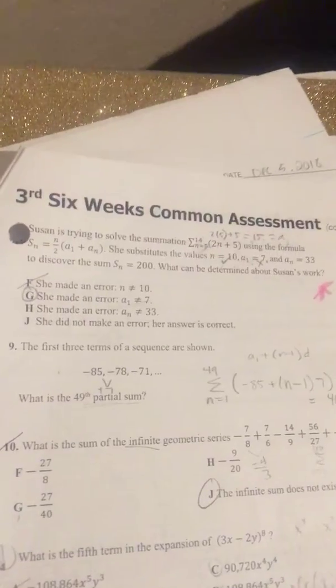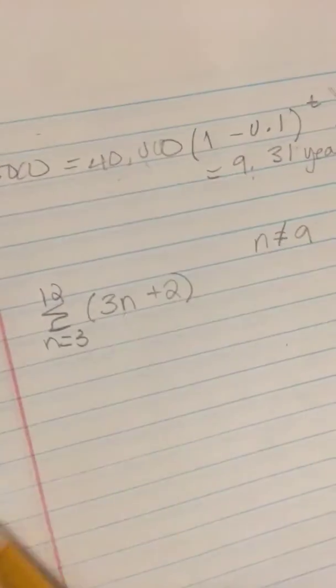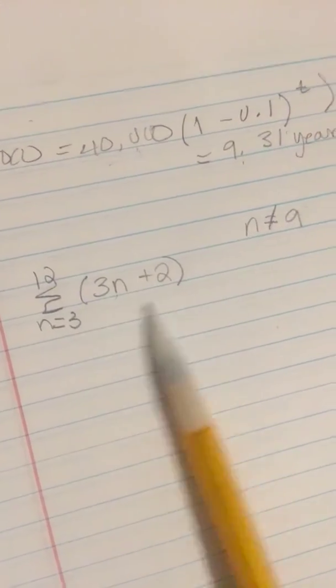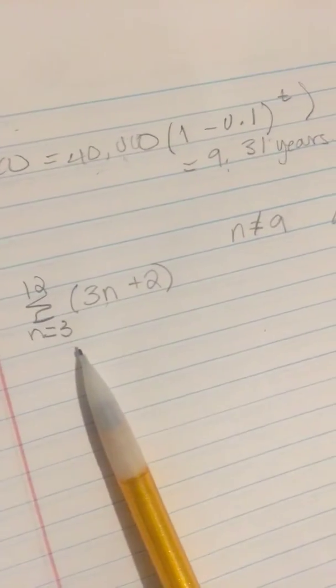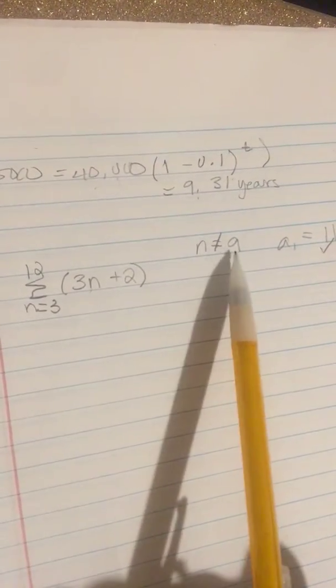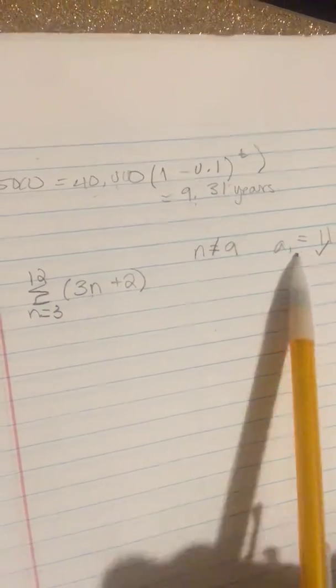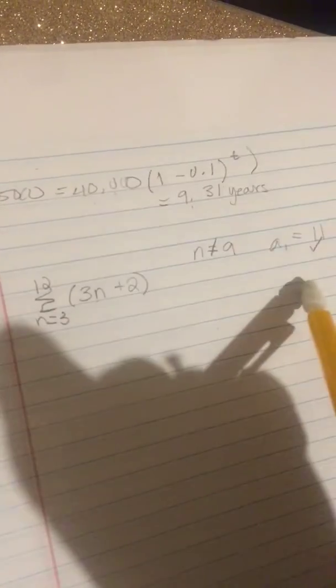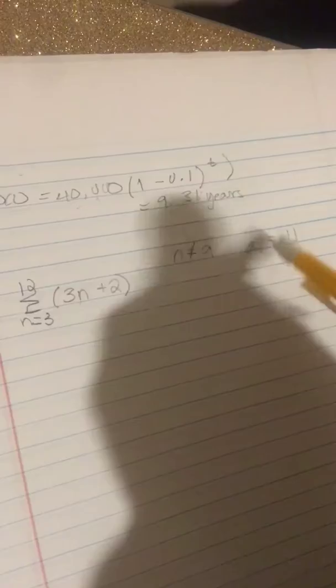And let's say we want to switch the values, and let's say Susan or Sharon is using this equation here, sigma in here. N, she said n equals 3. Let's say she says n is equal to 9 and a1 is equal to 11.